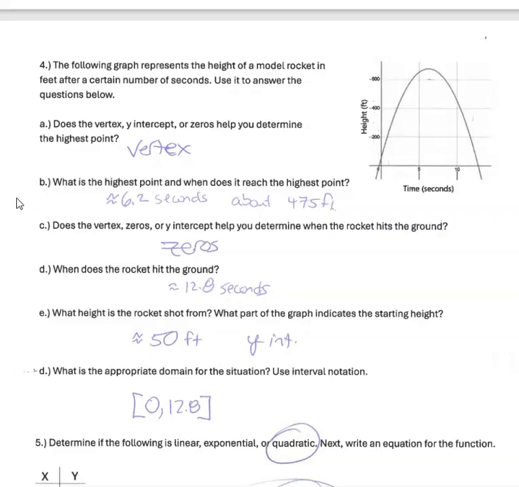Let's see, that does not make sense. That's at 6.2 seconds. That's not supposed to say 475. That looks much more than that. That looks like it is going to be 600. It's going to be over 600. So let me look at my actual graph. There's no denying that is definitely looking like 475, but it was actually supposed to be 675. I'll go fix my key, but that is at about 6.2 seconds. It's going to be about 675 feet high.